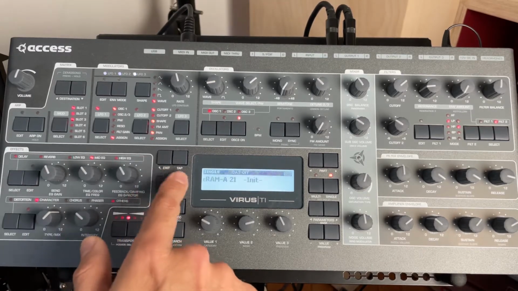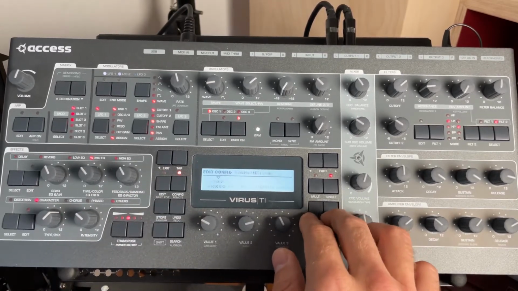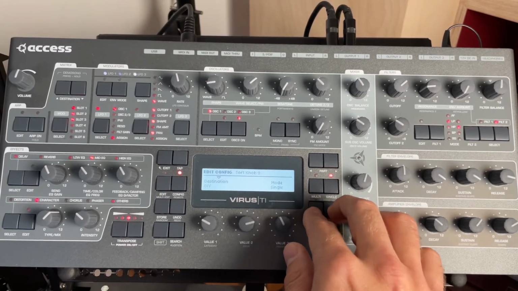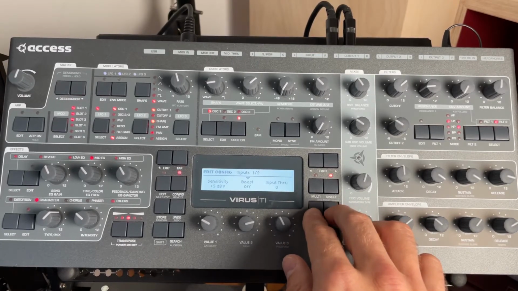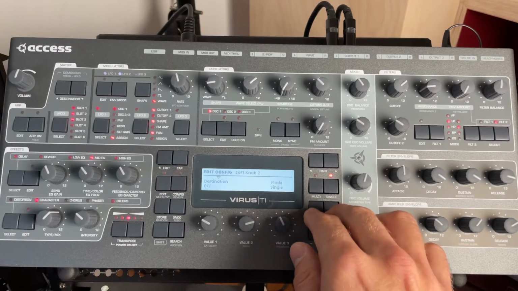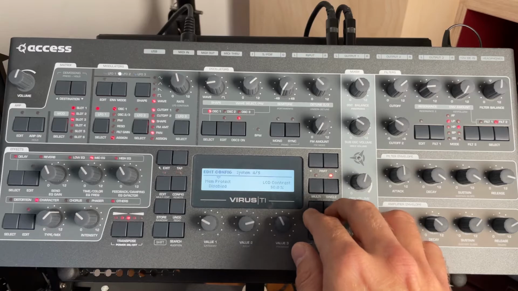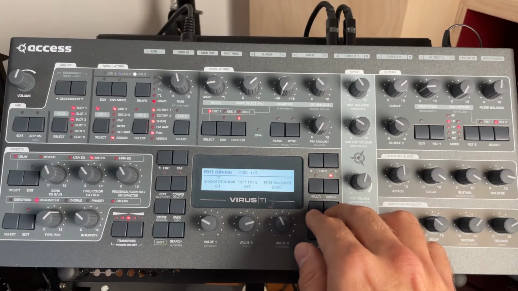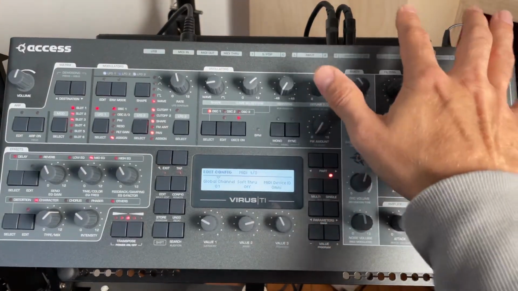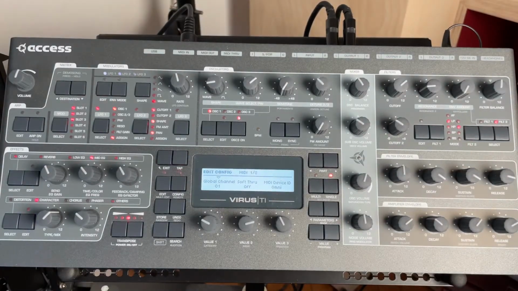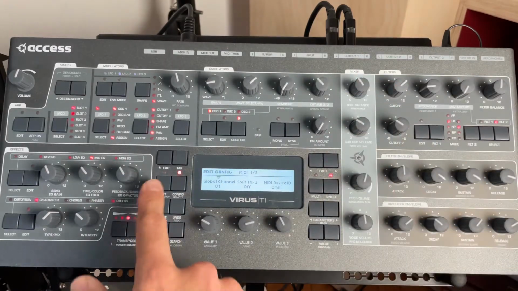Okay, so what else? What you can also do is send your sound out of one of the other outputs. I got an Eventide Space connected to it, so it's not turned on right now, but usually I always route a specific amount through this output.